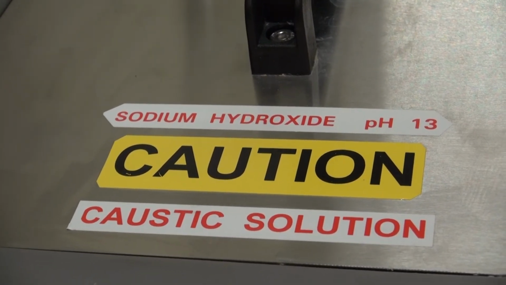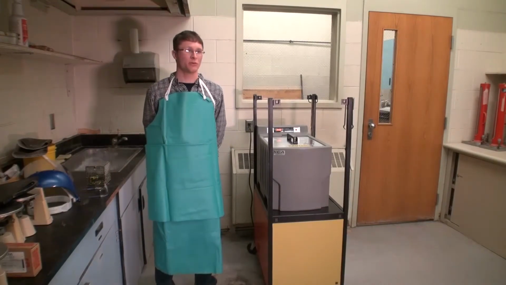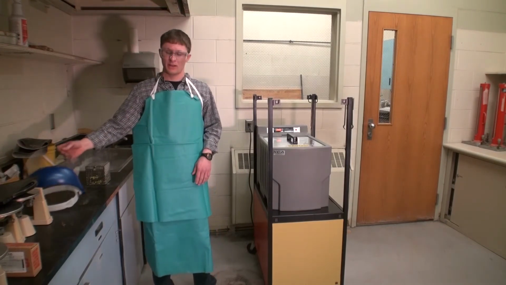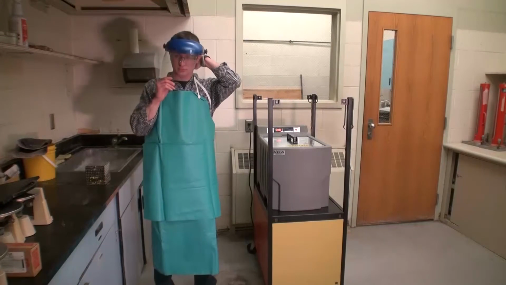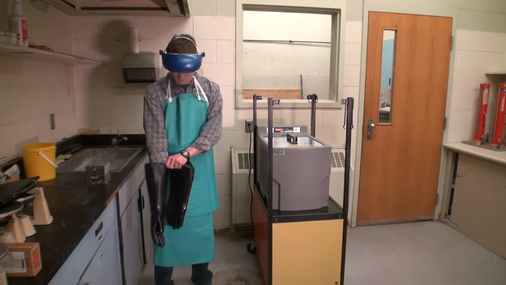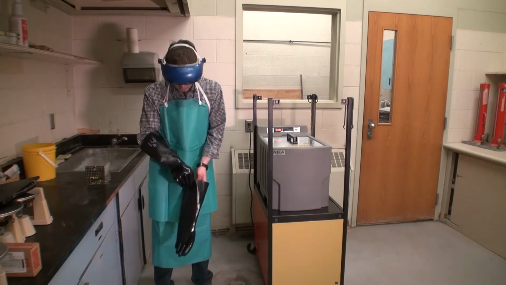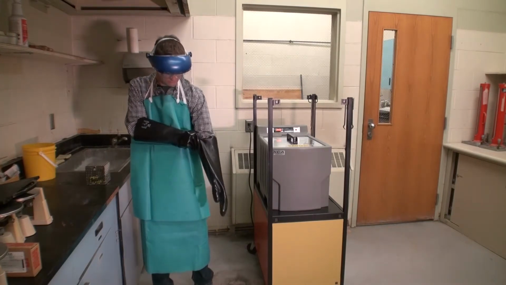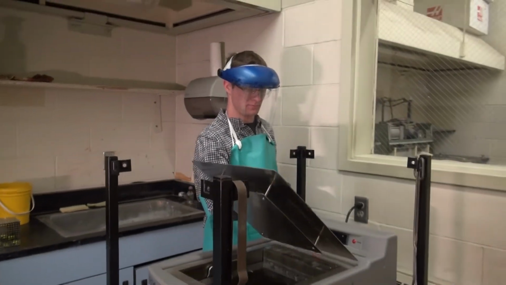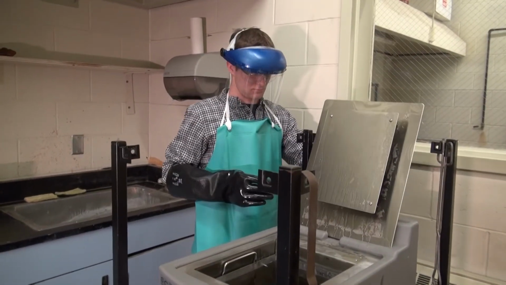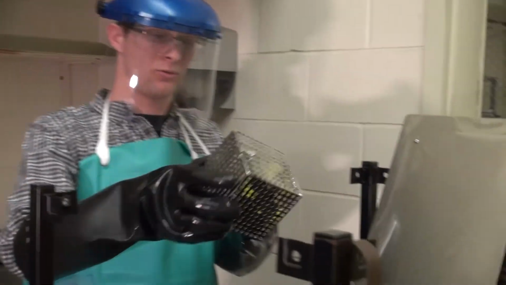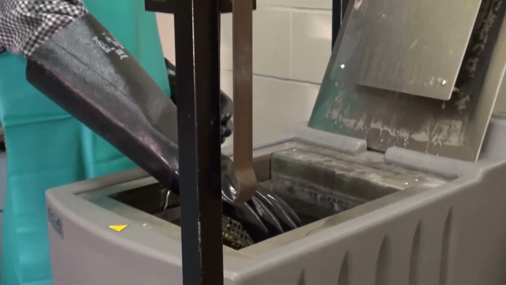So before we put our parts in the cleaner, we want to make sure we're safe while we're operating this equipment. So we're going to put on safety glasses, an apron, a mask or a shield, and some gloves. Then we can come over to the machine, open up the top. And all we have to do is place our parts that are in our wire container into the tank.